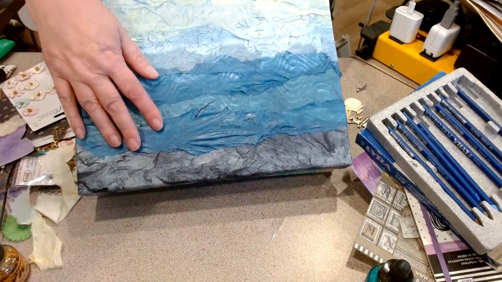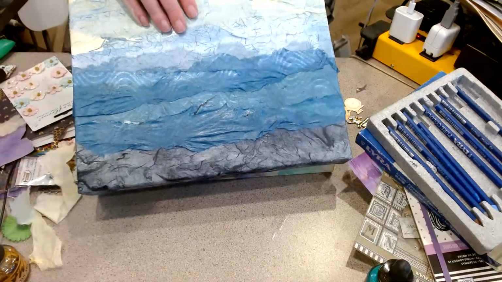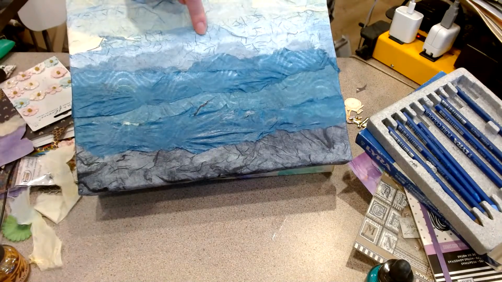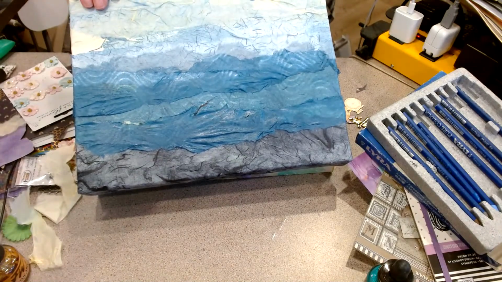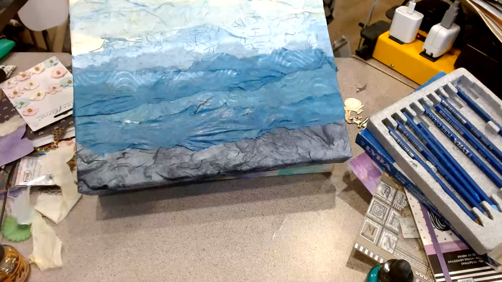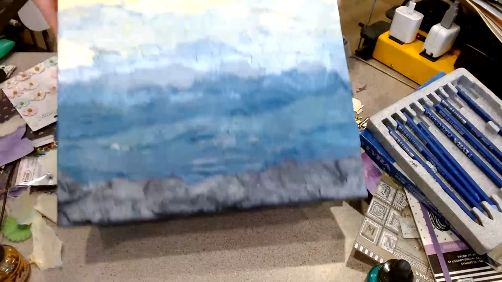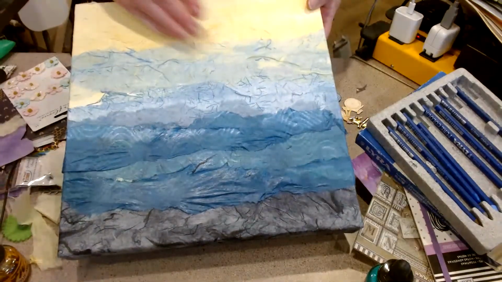They're not drawn. They're not painted. They're just made with paper. But they're all individual lines. Wherever there's a fold over, there's a line. And you can de-emphasize a line. So here we emphasized it, but you can de-emphasize it as well by basically blending more and more.